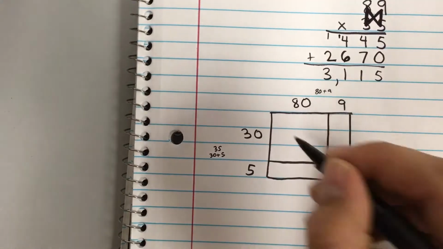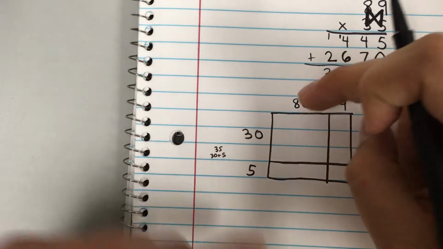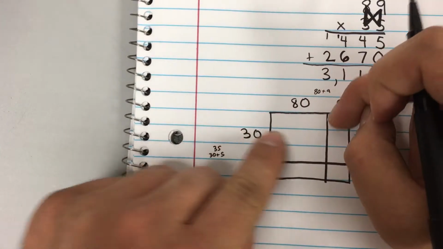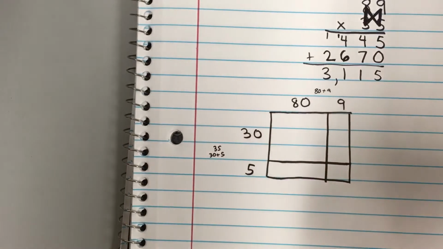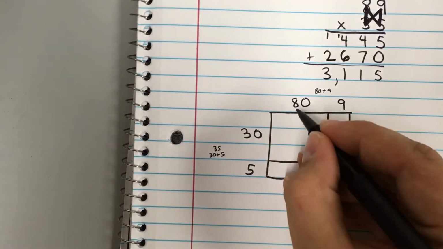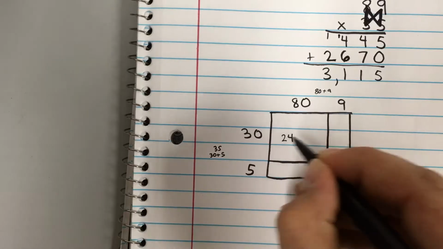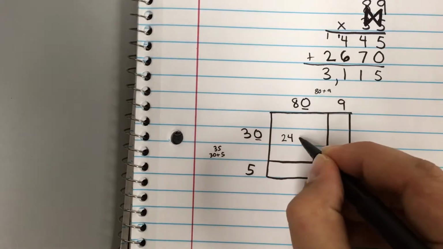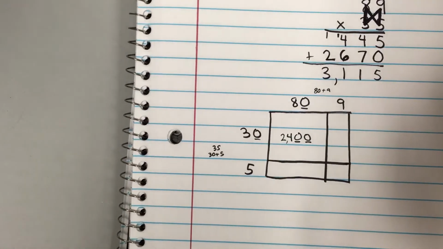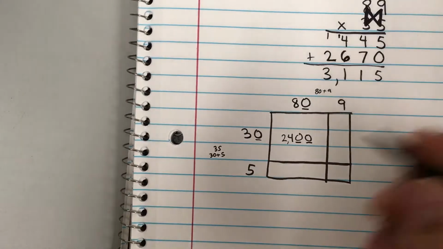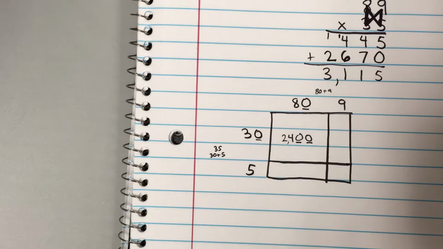So this area is really the coordinate, like Battleship. Remember Battleship, the board game? Is really the coordinate of 30 times 80. Well, we know 3 times 8 is 24. And we know that when we ignore zeros, when we multiply, we have to add them back into our product. So 30 times 80 is actually 2,400.